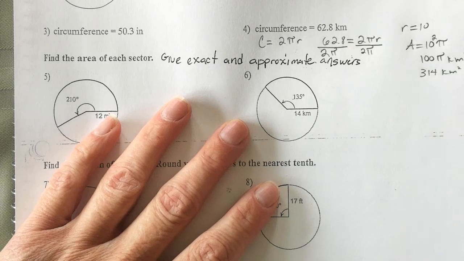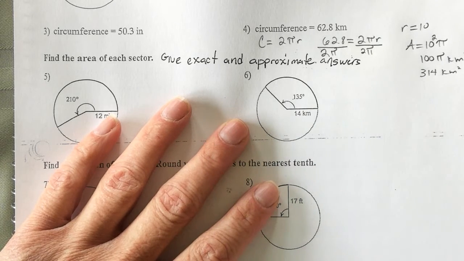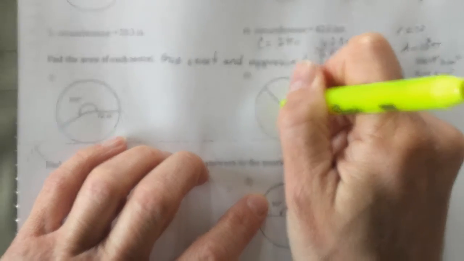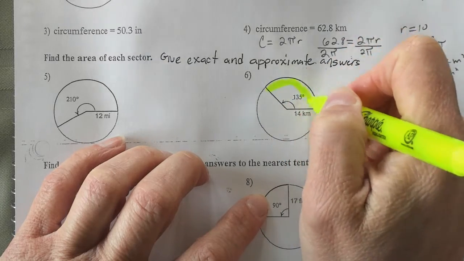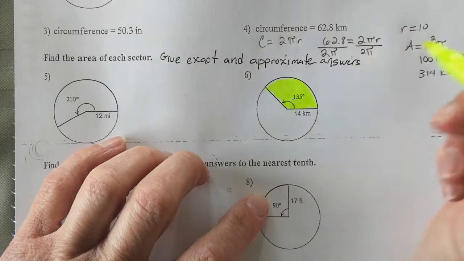It hates me. So when we are asked on number 6 to find the area of the sector, I want you guys to be thinking about the mark where the arrow is. That's telling us the sector of interest. So we want to find the area of this portion of the circle.